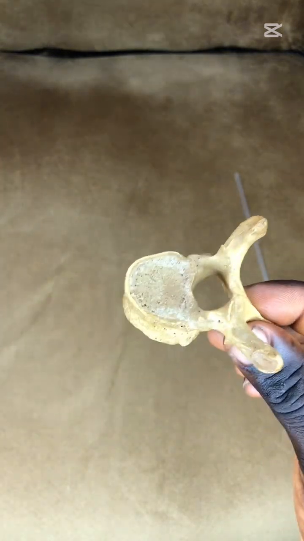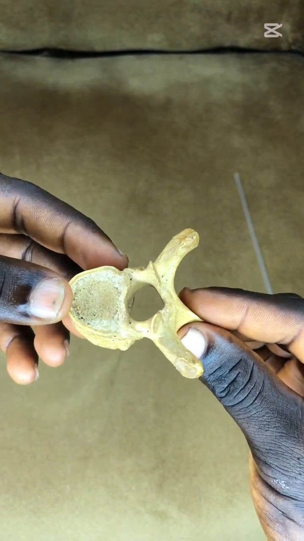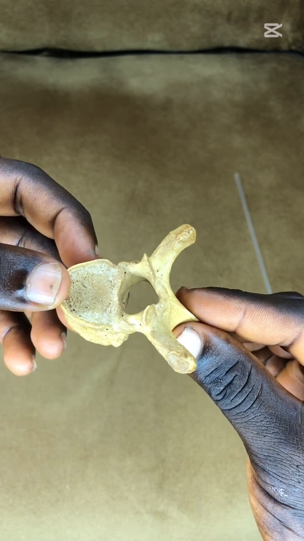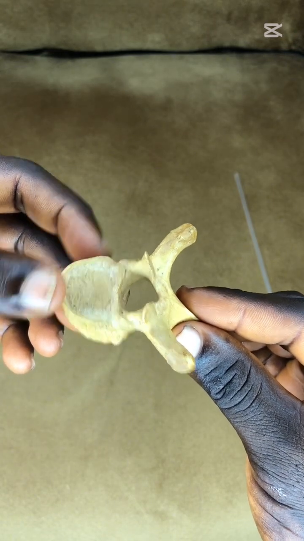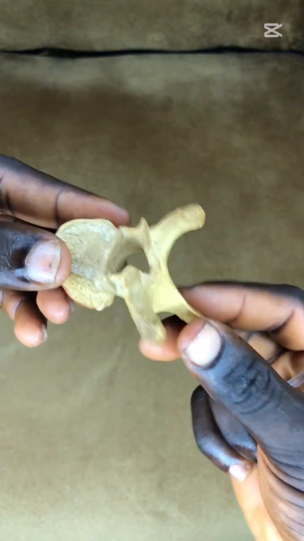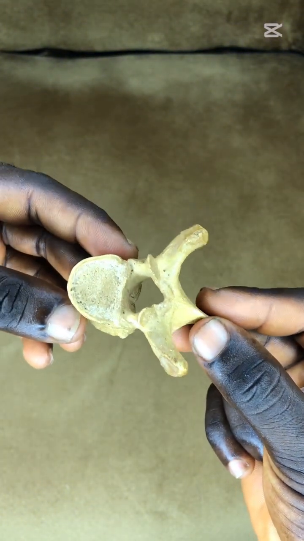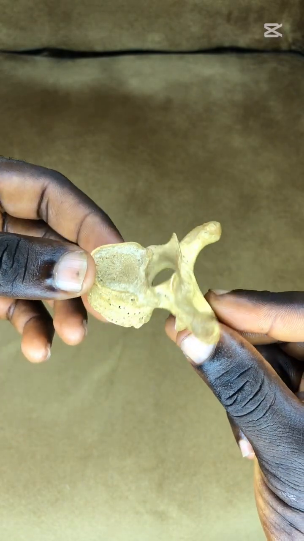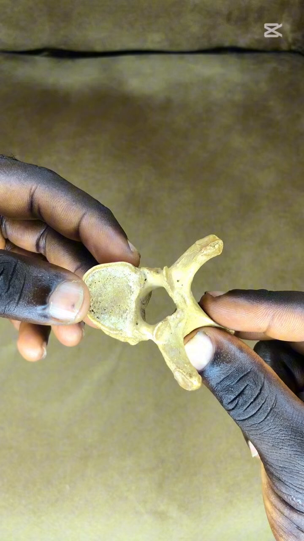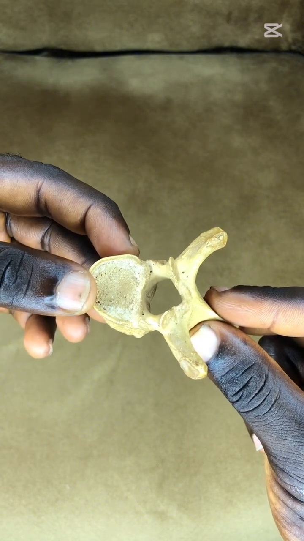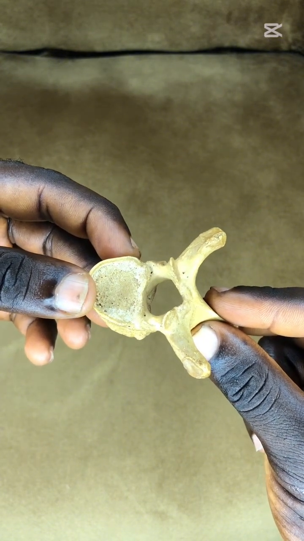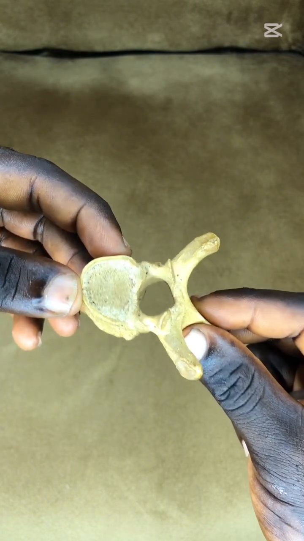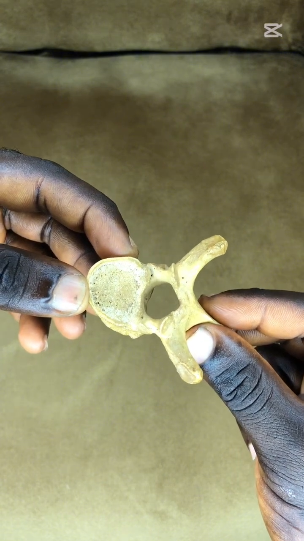Now let's quickly look into the ligaments that are unique for the thoracic vertebra. We have number 1, the radiate ligament of the head of the rib. The radiate ligament of the head of the rib, right? That is number 1. The next ligament is the costotransverse ligament. The costotransverse ligament, right? The third ligament is the lateral costotransverse ligament, while the fourth ligament is the superior costotransverse ligament. So these are the 4 ligaments that are peculiar for the thoracic vertebra.